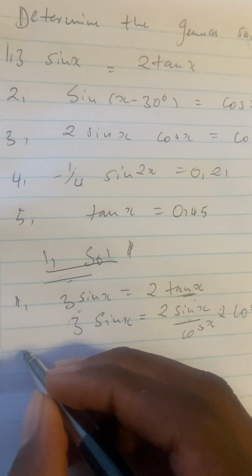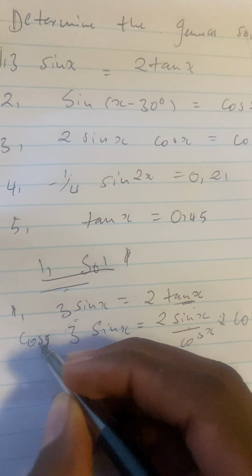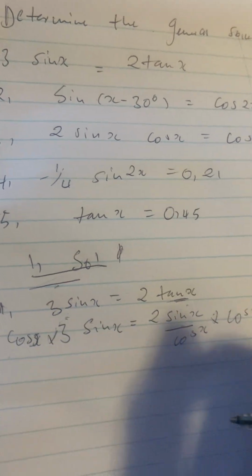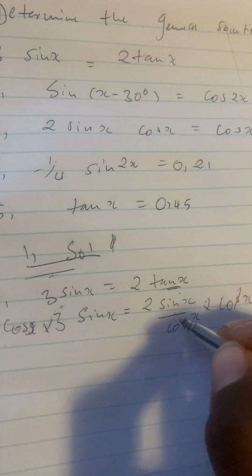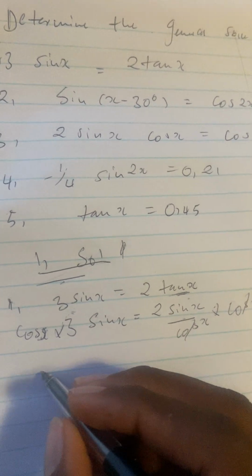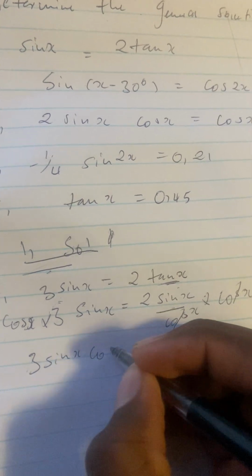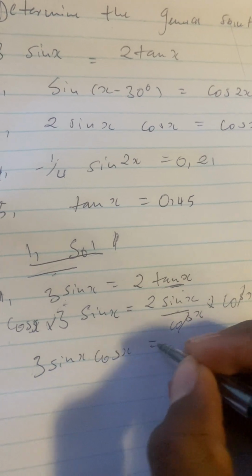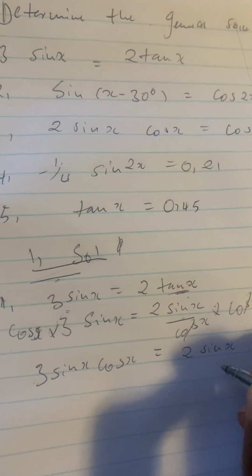Then we'll have 3 sin x cos x equals 2 sin x.